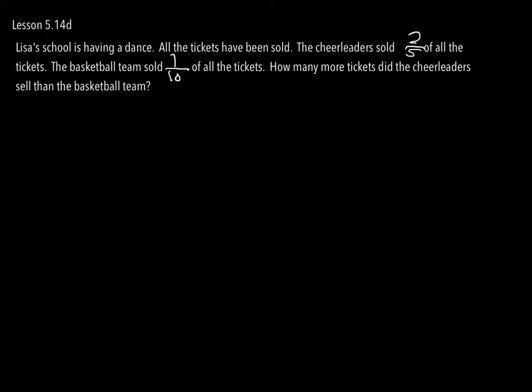So what we're doing is comparing what the cheerleaders sold and the basketball team. And the cheerleaders clearly sold more, so they're going to be the top number. We're going to take 2/5 and we're going to subtract 1/10.